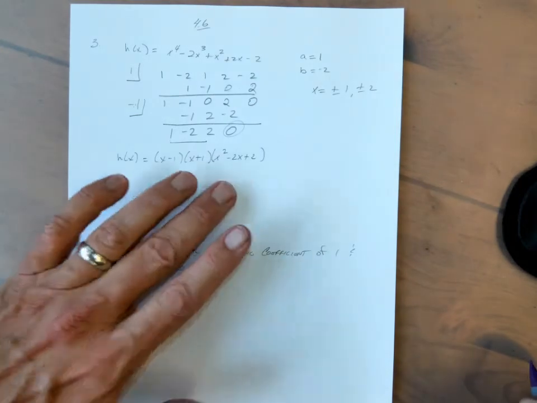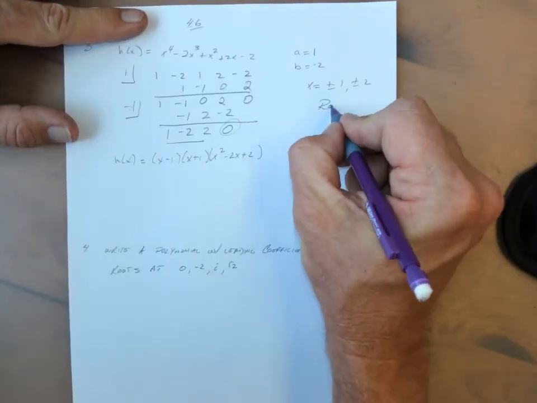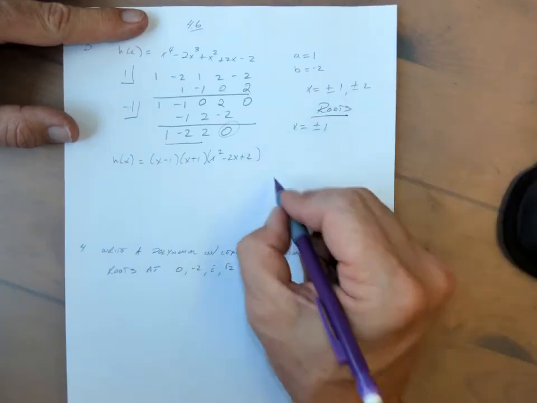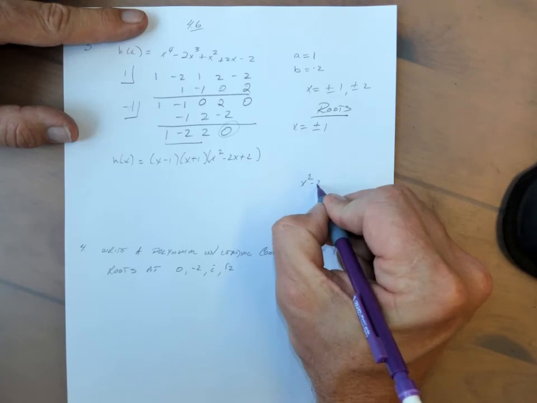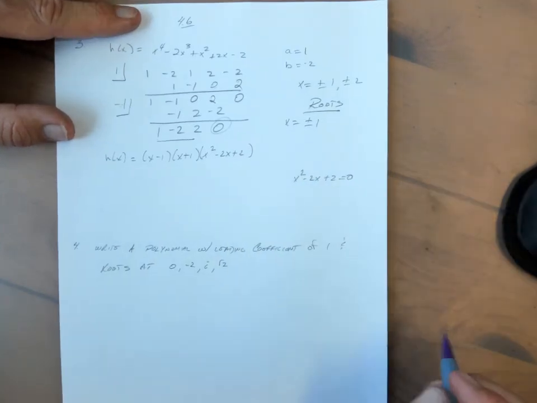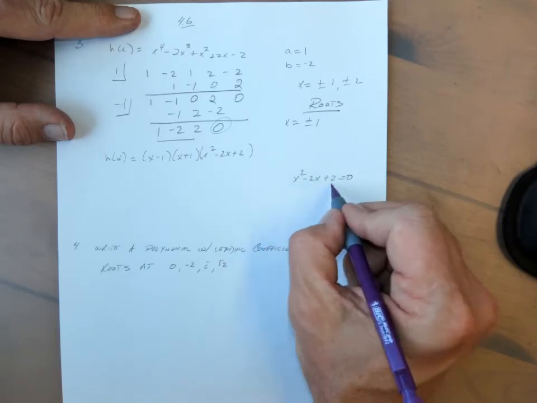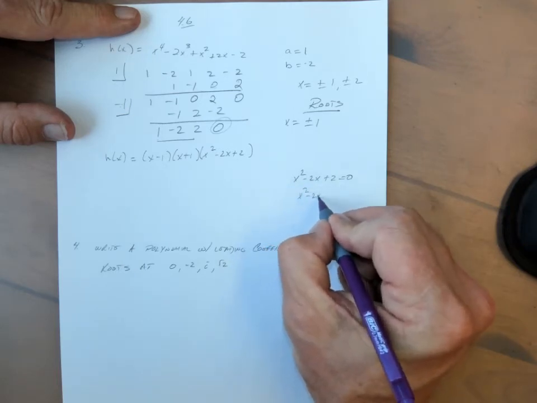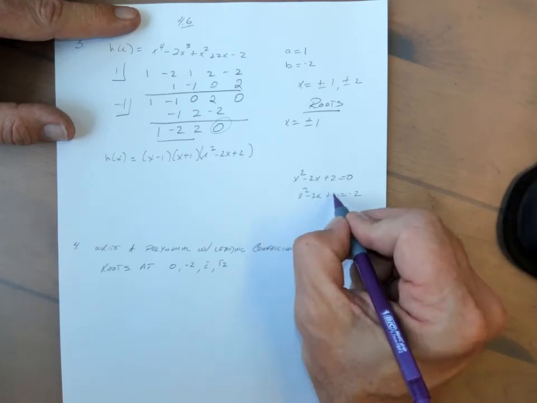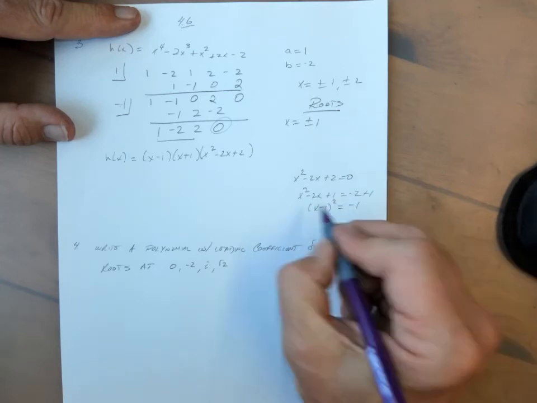Okay, so I look at this and I know that's not going to factor. So I want to find the roots. I know I have plus or minus 1. And so I'm going to take this factor, x squared minus 2x plus 2, and set it equal to 0. Good candidate for completing the square. Our b term is even. Leading coefficient is 1, so I'm going to subtract 2. Half of -2 is -1. Square it. We're going to add 1 to both sides. X minus 1 squared equals -1.